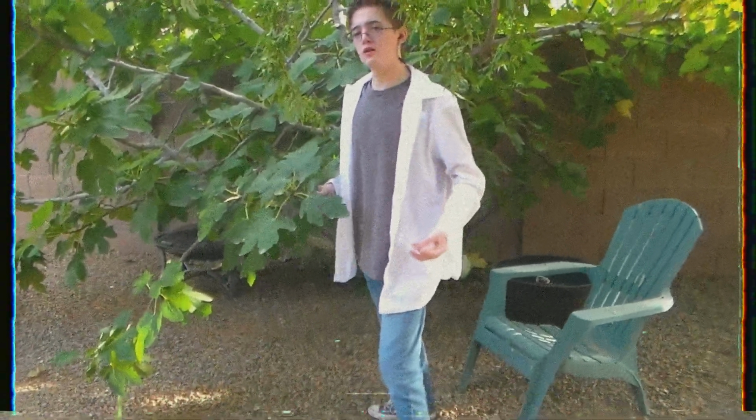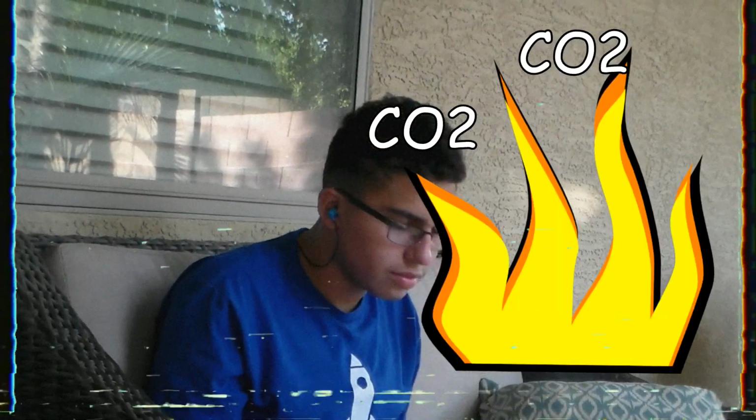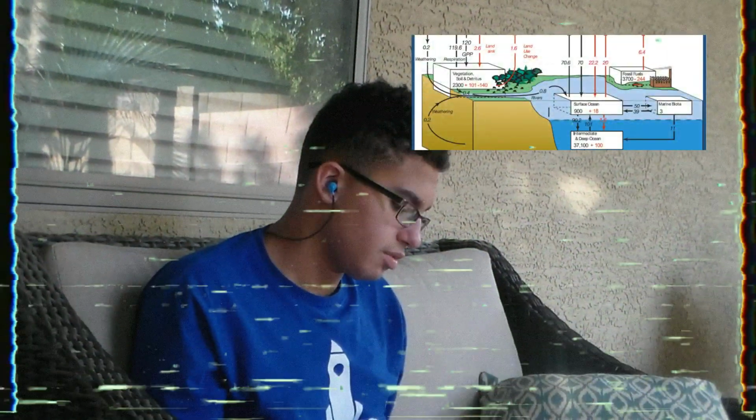Let's cut to Bill. Look at this car. It runs on fossil fuels, or in this case, gas. When the combustion of fossil fuels occurs, or the burning of it, it releases carbon into the air and attaches itself onto plants. The plants use it in photosynthesis to make oxygen for us to breathe and sugar for it to eat.